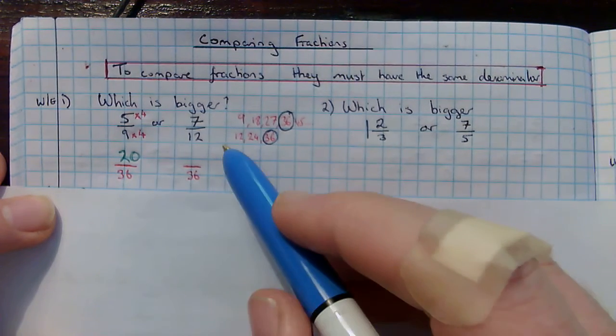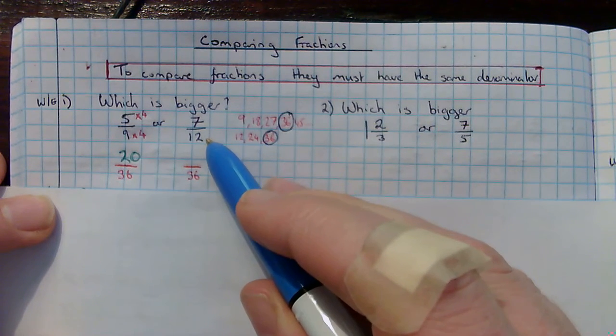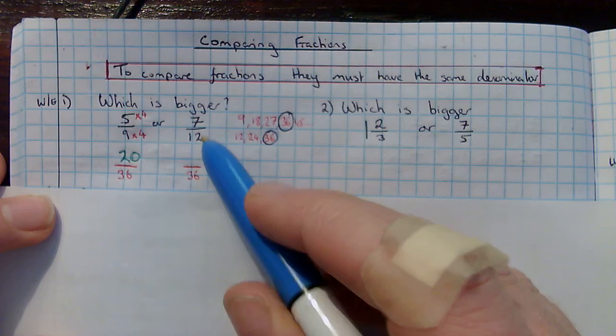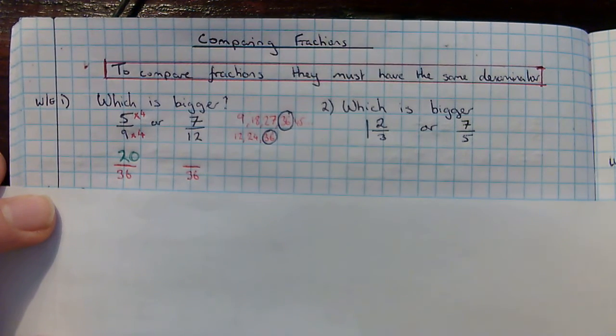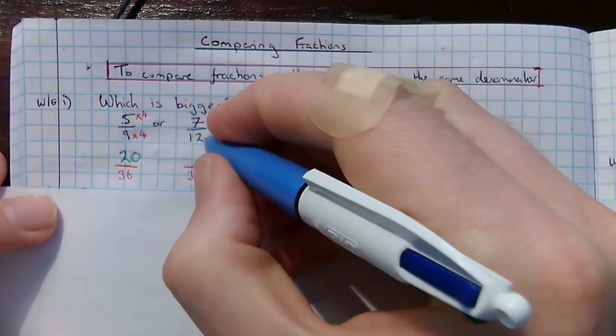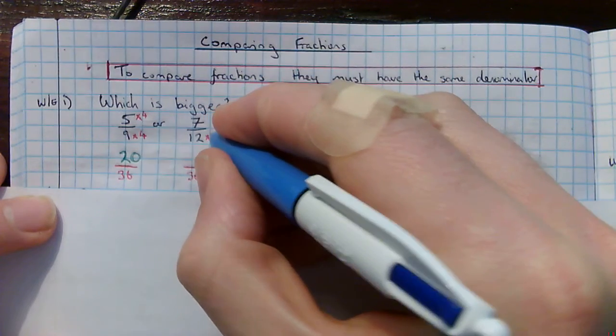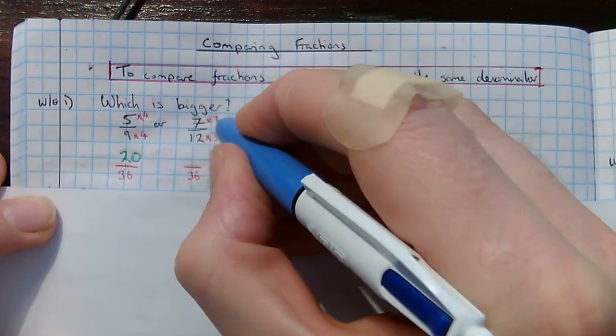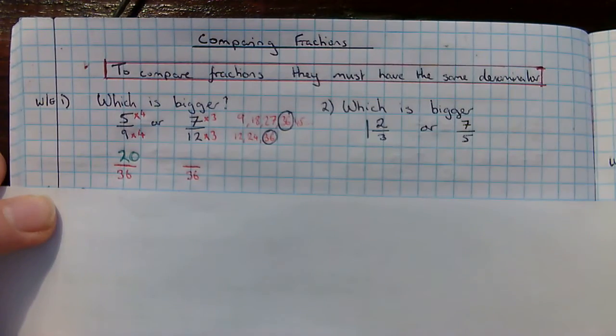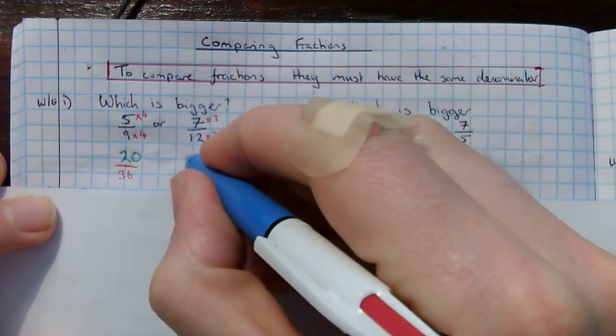We're going to do the same here, working out how many times do I have to go up in my 12 times table to give me 36. Do the same to my 7 to tell me what the answer is. Well, here we can see we went up to the 3rd number, so it's timesing by 3. I must have had to do the same to my 7, times it by 3. 7 times 3 then gives me 21.